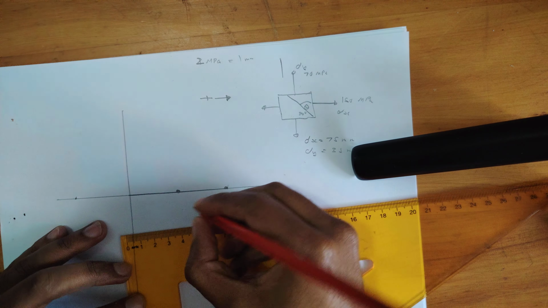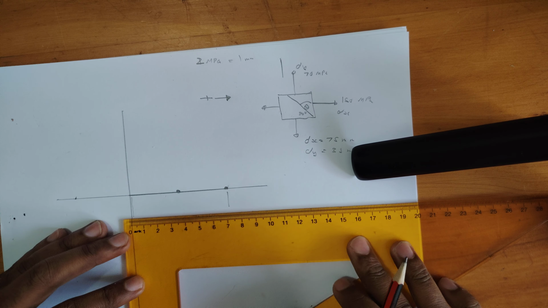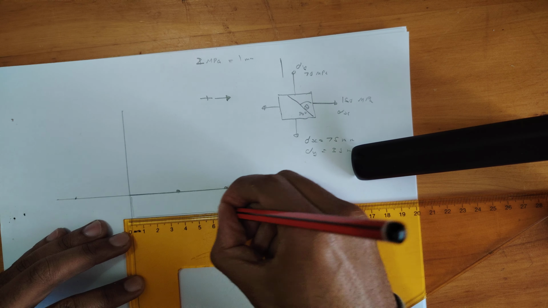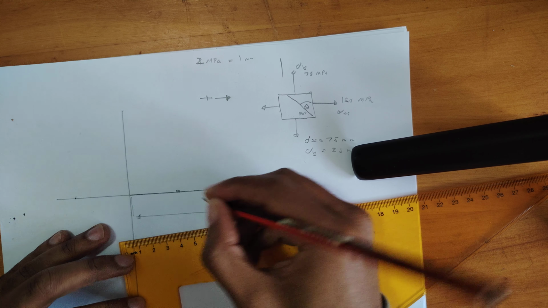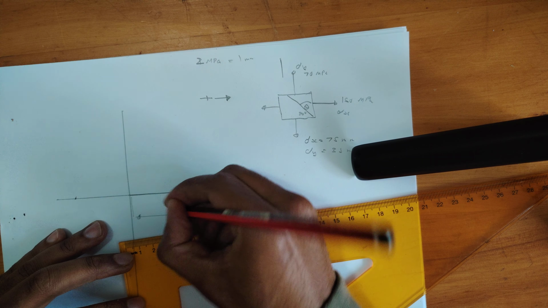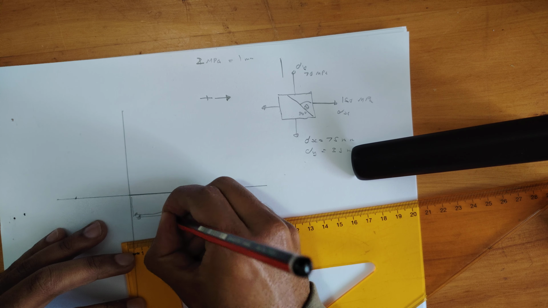So from here to here is sigma x, and from here to here is sigma y.